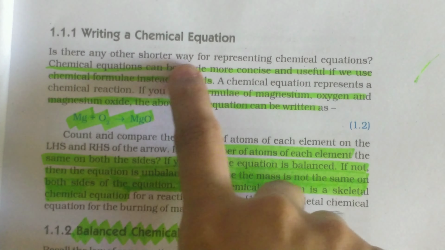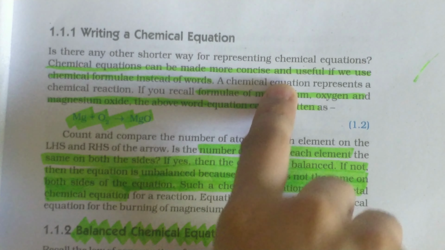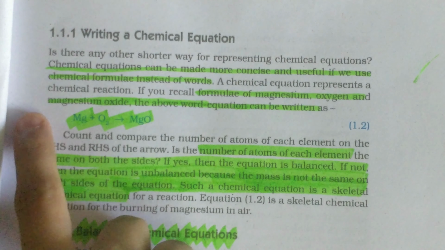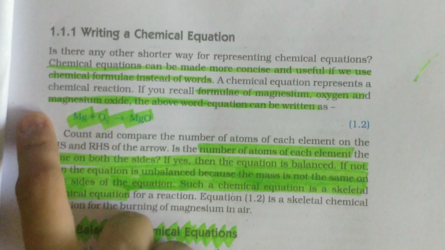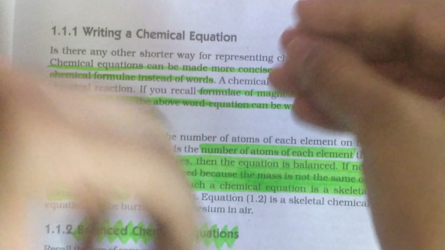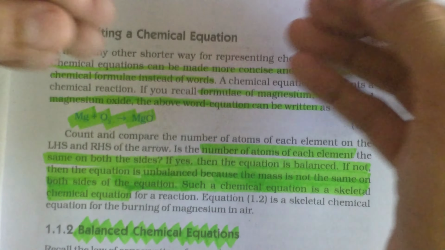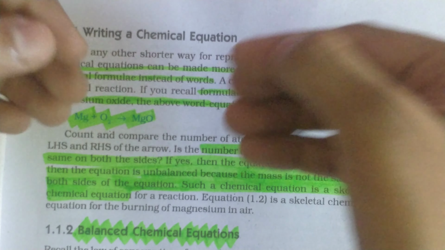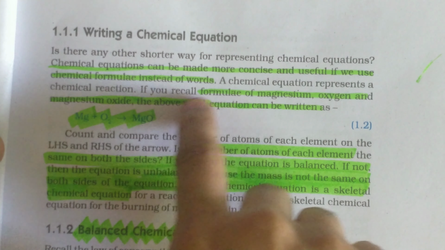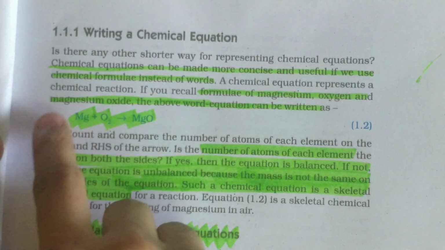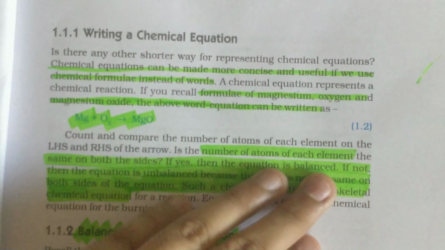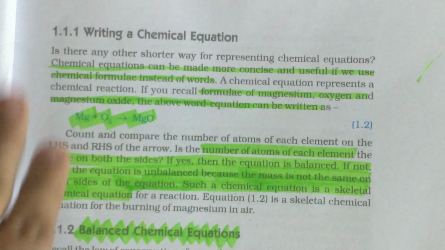Okay, so is there any shorter way of representing a chemical equation? Chemical equations can be made more concise and useful if we use the chemical formula instead of words. It will become more concise, more precise, shorter, and easier to write, a simpler way. Magnesium, when it reacts with oxygen, we get magnesium oxide.